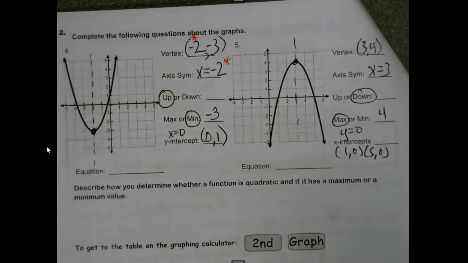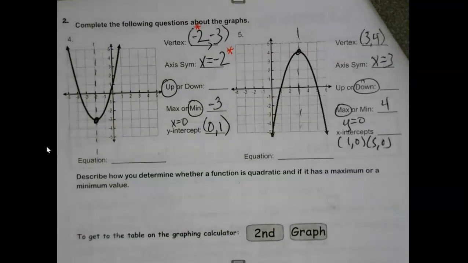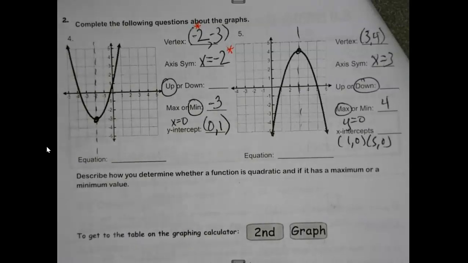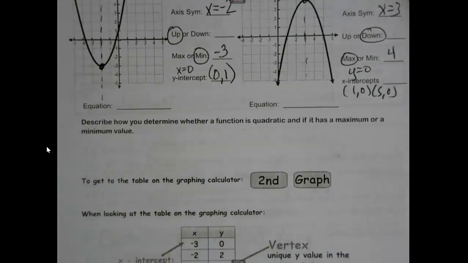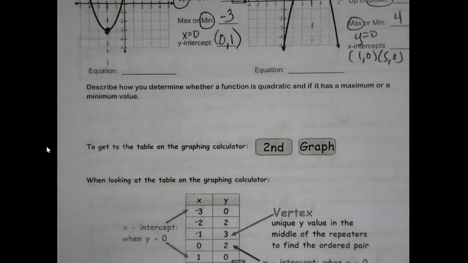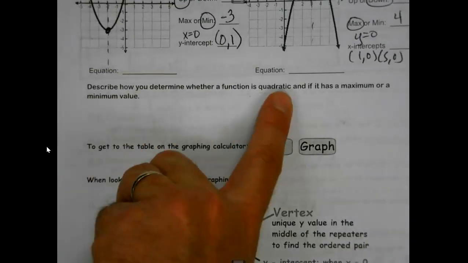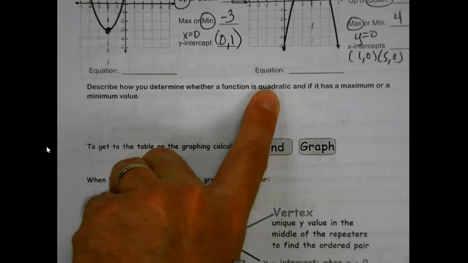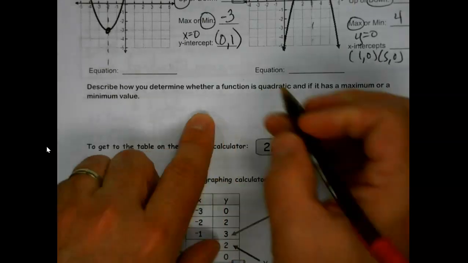But again, we're holding off on the equation because I want to send you through the way that we're going to use once we see it. I'm not going to go through this with standard form because it'll just make life more difficult. Okay? How do we figure out if a function is a quadratic?